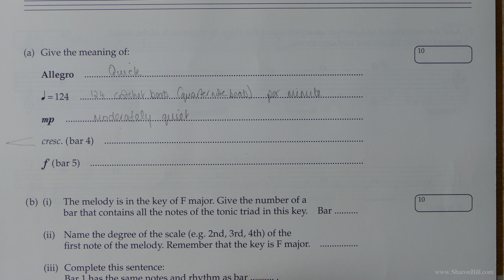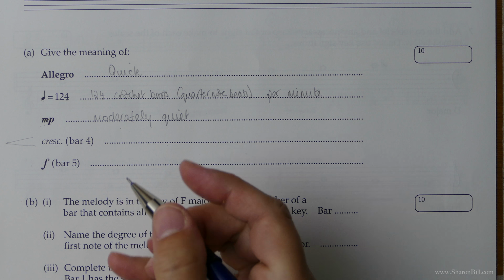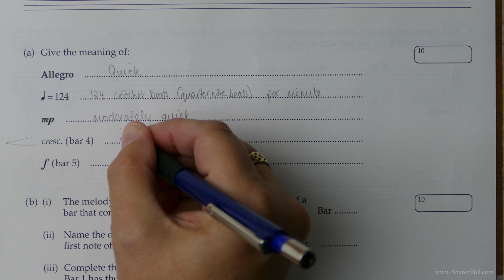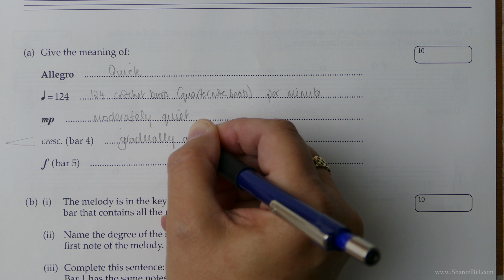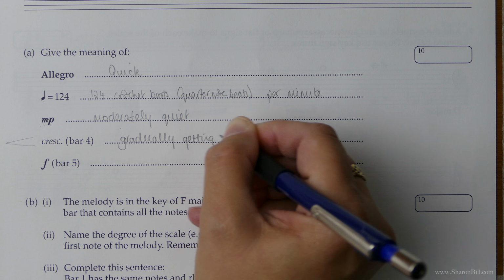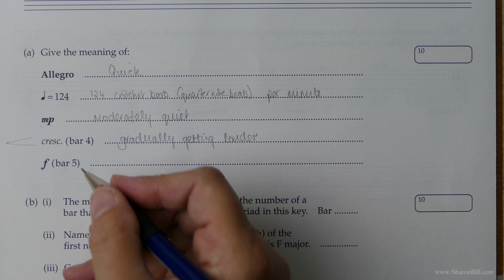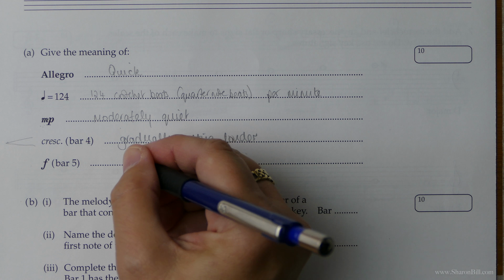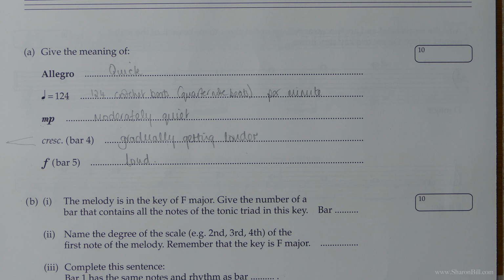It's a dynamic marking, and we can see that the volume is opening out, so that means gradually getting louder. There we go. And f is short for forte, which means loud. So that's that done. Let's move on.